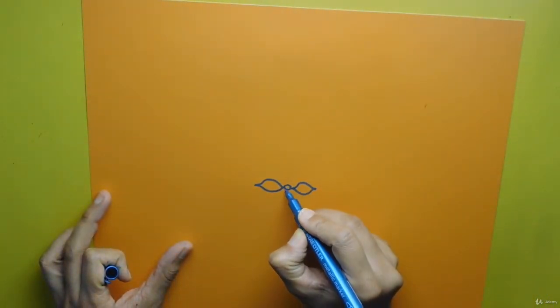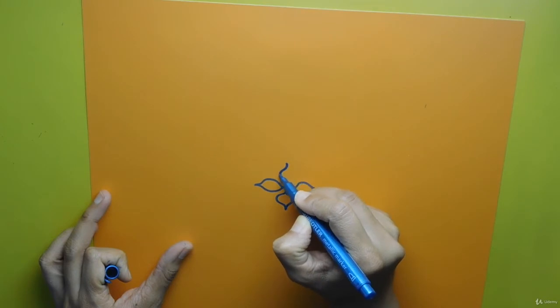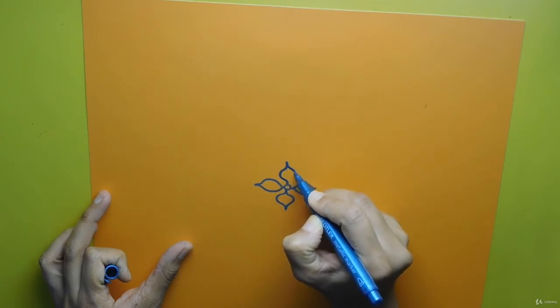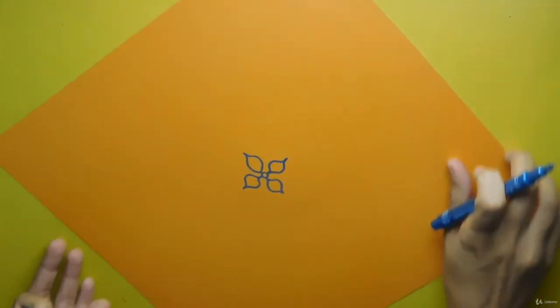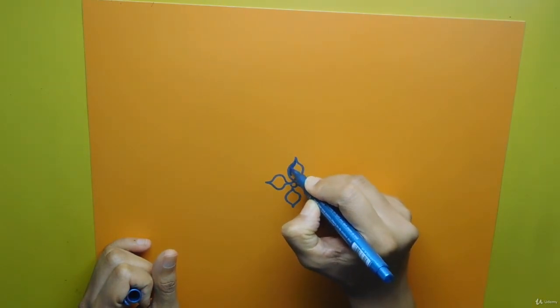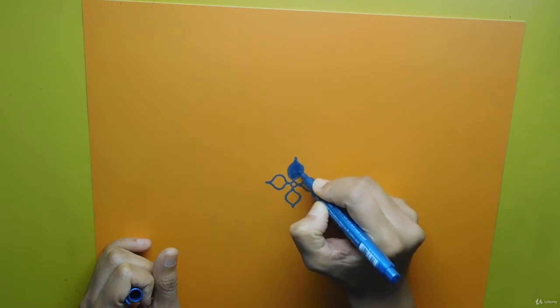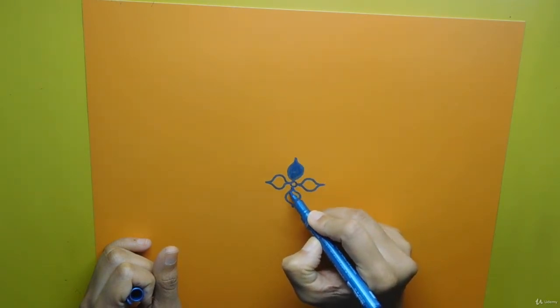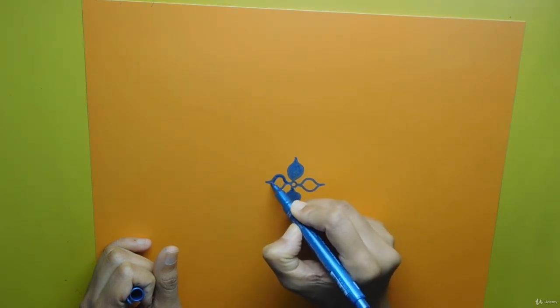Then I turn the page and I do it on this side as well. Now I have 4 petals. And I color them in.